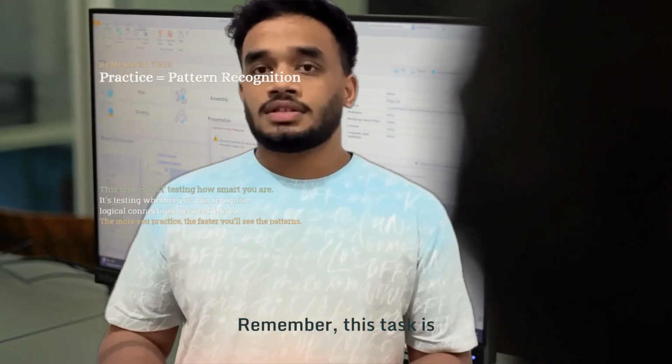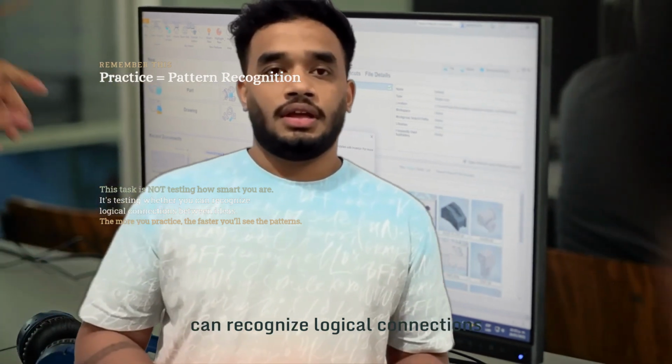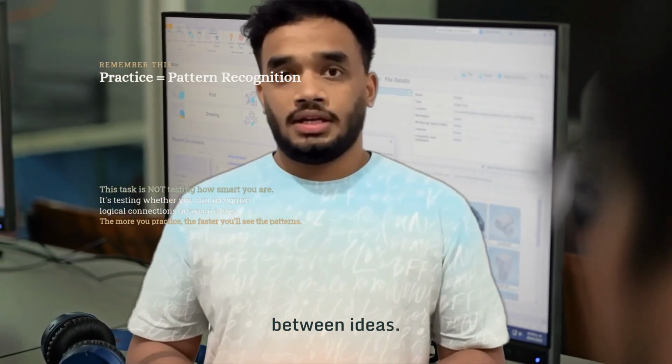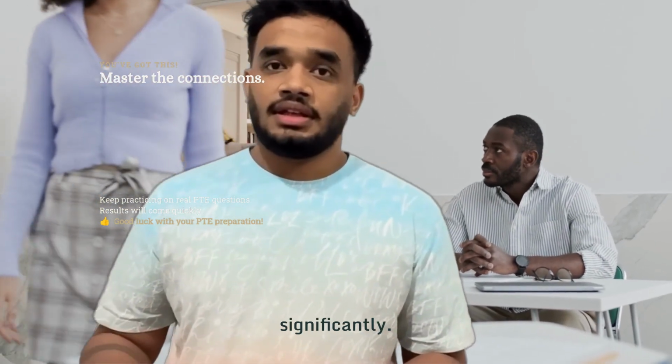Remember, this task is not testing how smart you are. It's testing whether you can recognize logical connections between ideas. Master those connections and your score will improve significantly.